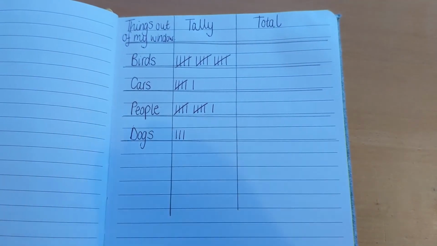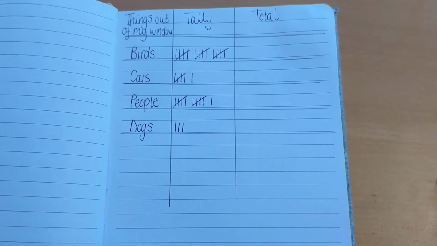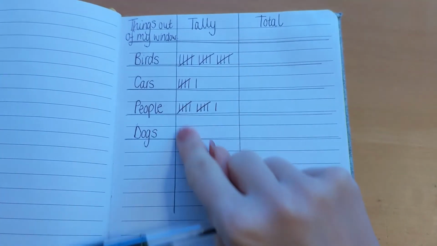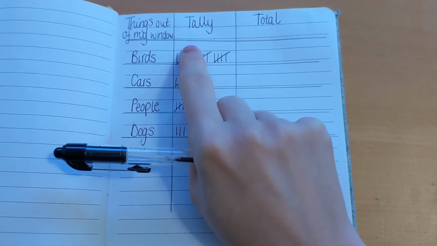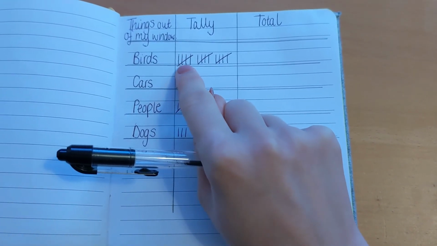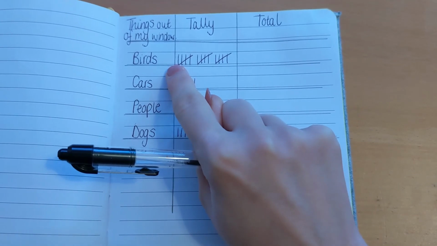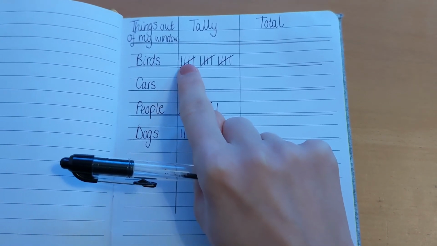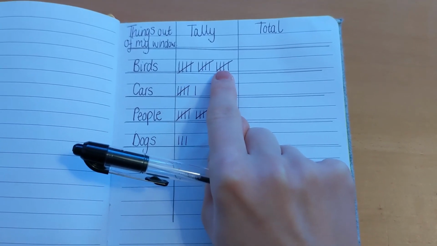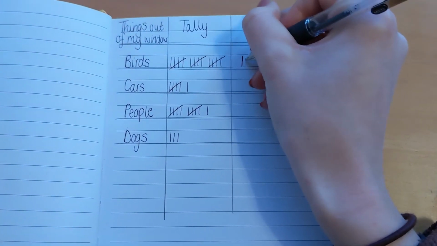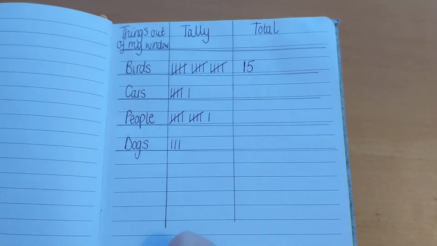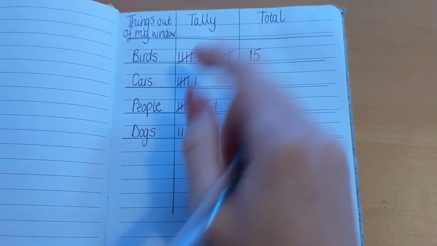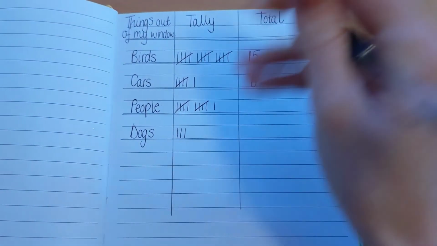Okay, so I paused and it's been 10 minutes and I sat at my window and this is what I saw. So now I need to fill in my total. I've done my tallies. Now remember, this here is 5. 1, 2, 3, 4, 5 across. So rather than counting them all, I'm going to count in 5s. I saw 5, 10, 15 birds. So my total, I write the number 15. Cars, I saw 5, 6 cars.